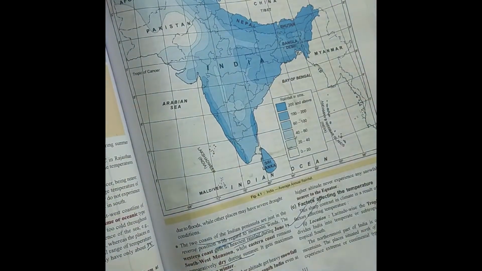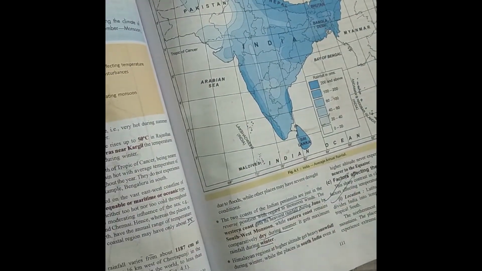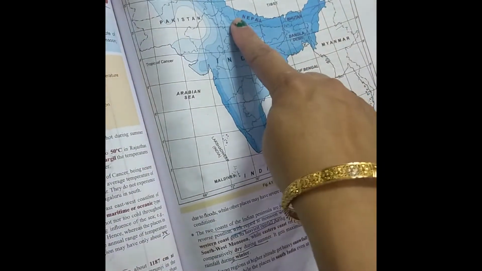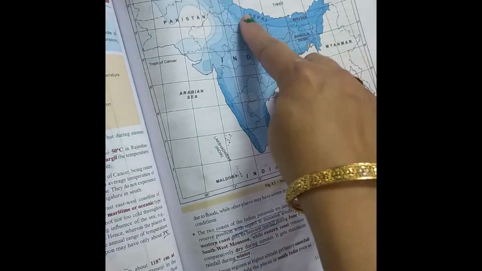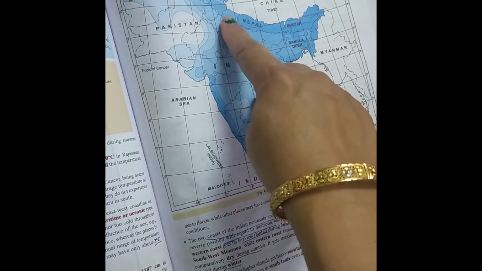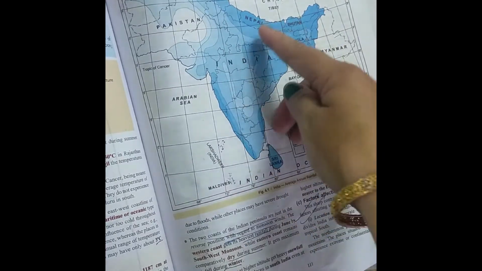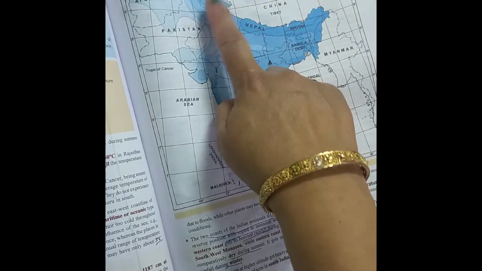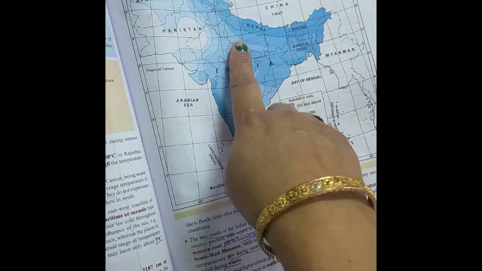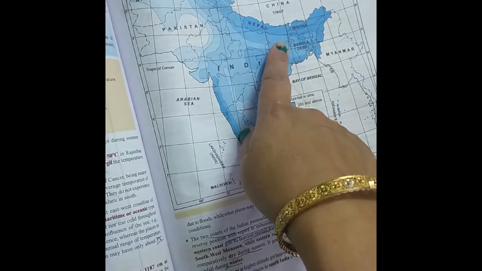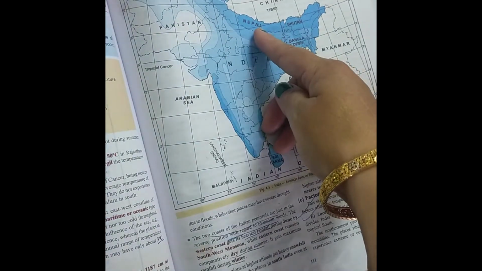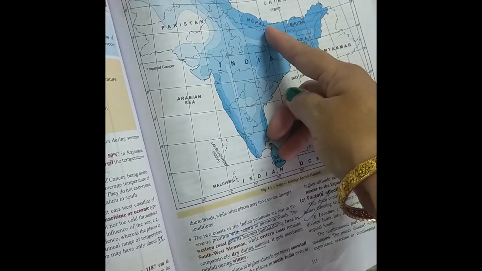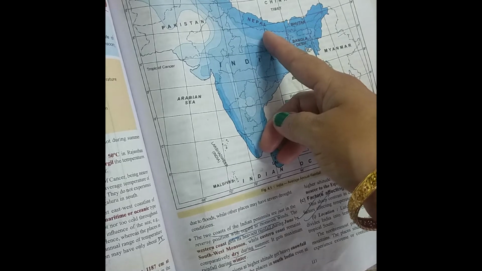If you see the temperature condition during summer, the places north of the Tropic of Cancer experience a continental type of climate. These places like Rajasthan, Jammu and Kashmir, Punjab, Haryana, UP, Bihar are far away from the effect of the sea breeze, so they experience a continental type of climate.